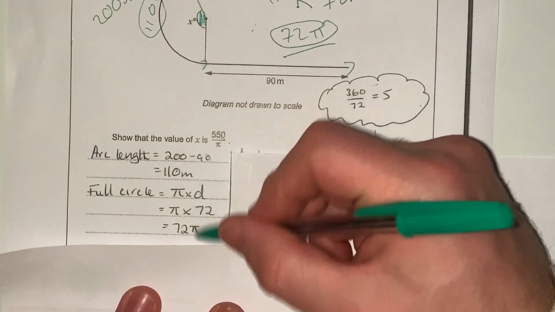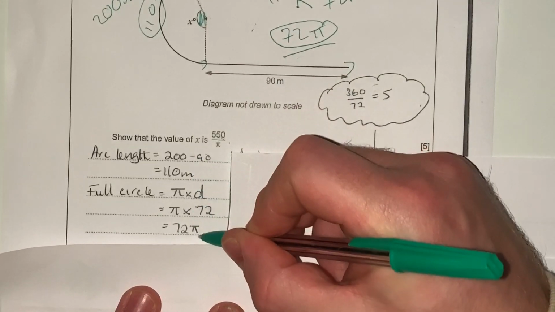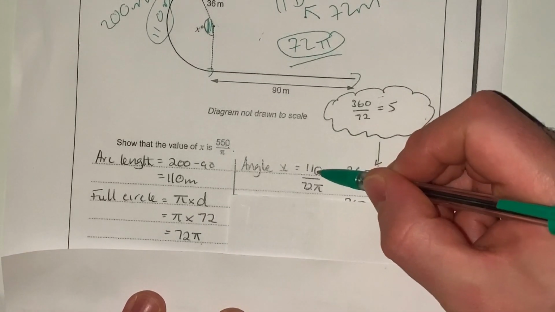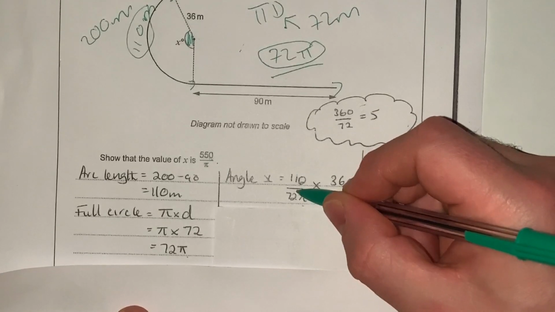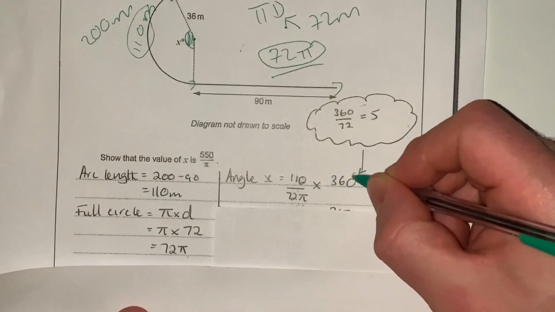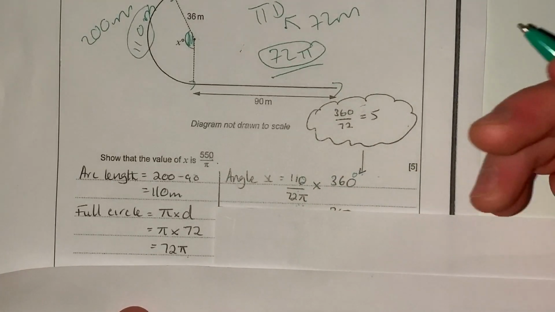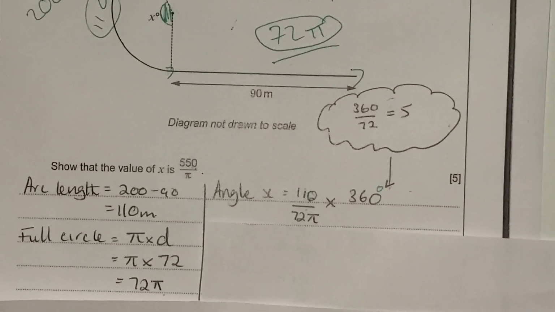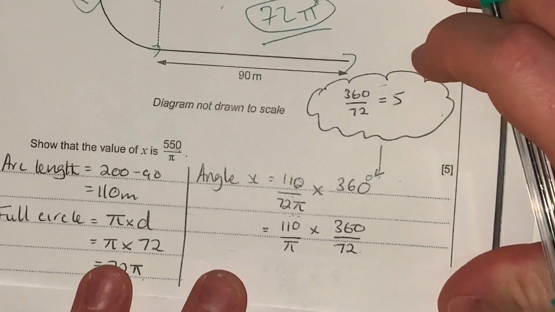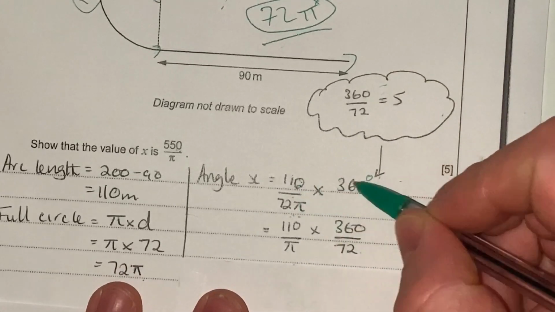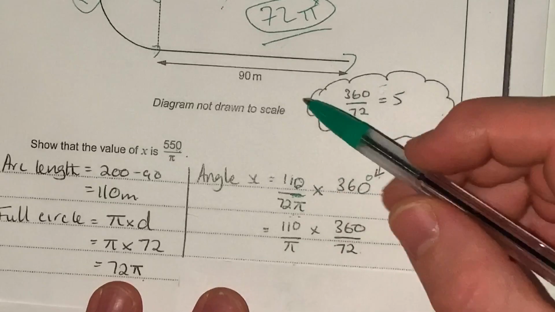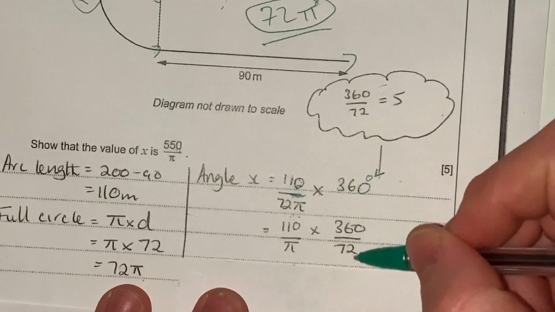So that's the first bit I've done there. 110 meters is the arc length. The full circle would be 72 pi. So to find out the angle, what I know is I only need 110 out of the 72 pi. And then once I've done 110 out of 72 pi, I would then times it by 360 degrees, because that's how much I need to split it up. So now from this point onwards, it's all about your ability to simplify it. So all I've done is I've noticed that if I'm going to multiply 110 by 360, then divide it by 72, it's equivalent to just divide the 360 by the 72 now.